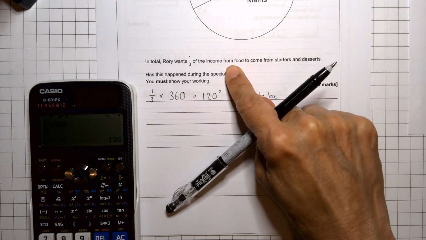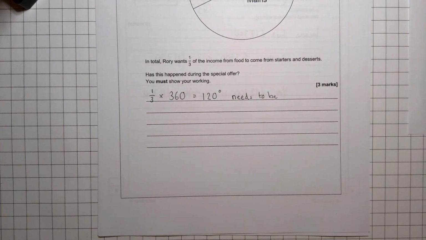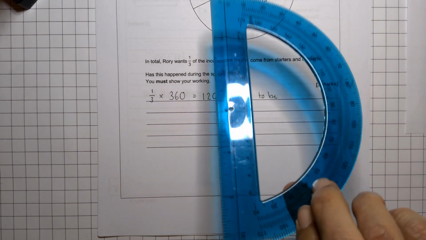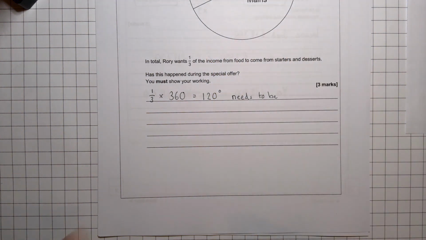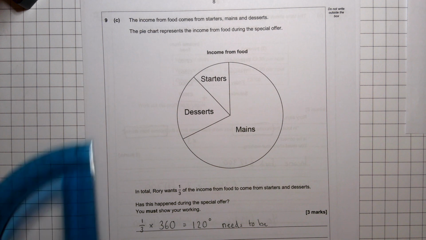If that is what happened. So now you have a look at your protractor, because the only way to check if this angle is 120 is to measure it.